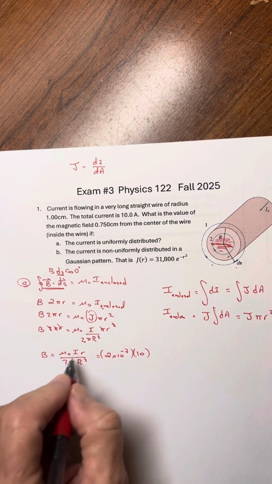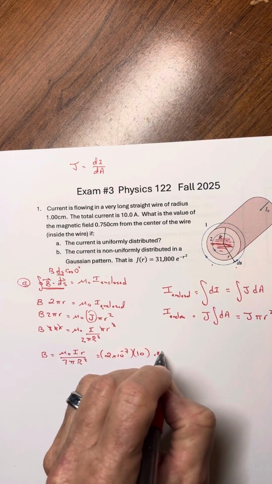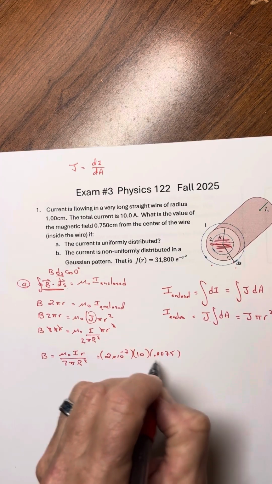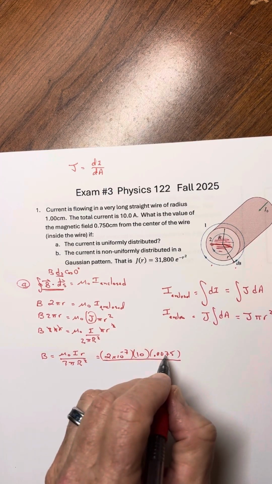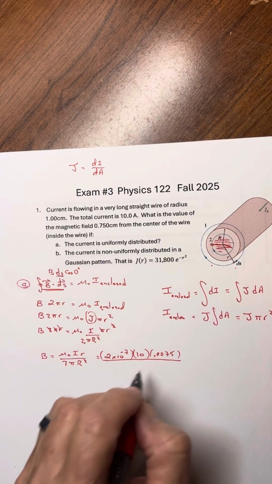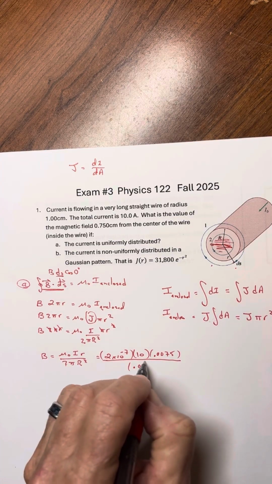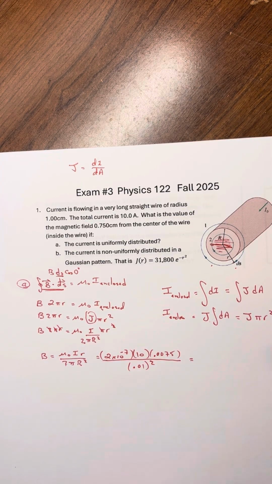We'll take the total current of 10 amps. We'll take the little r as 0.0075 and the radius as 0.01, r squared.